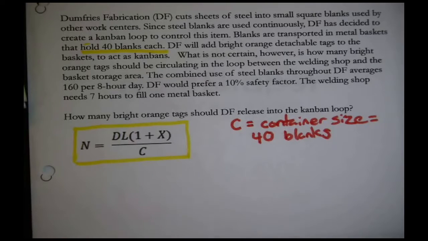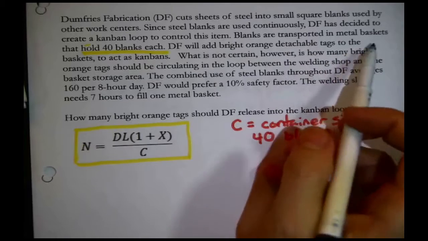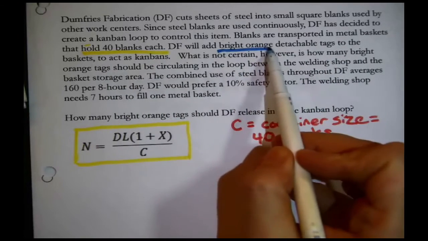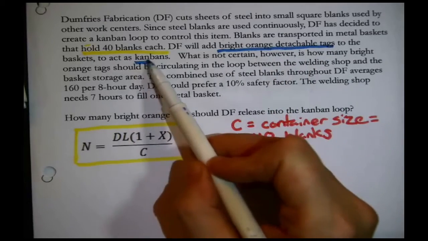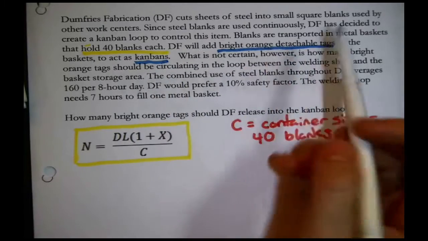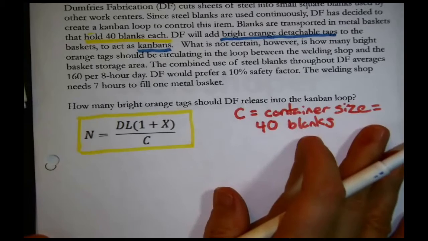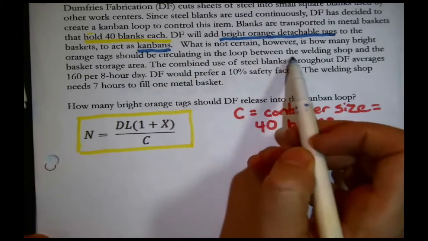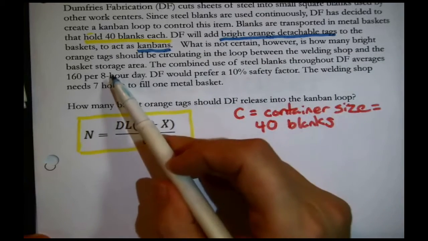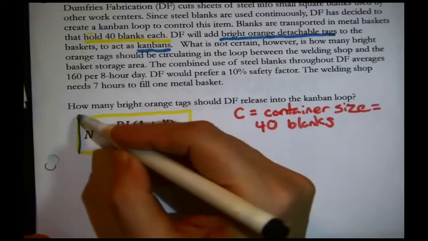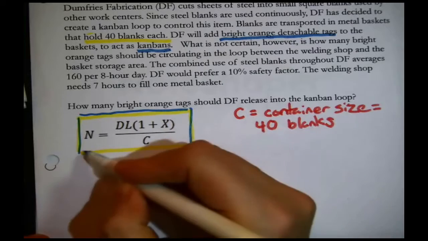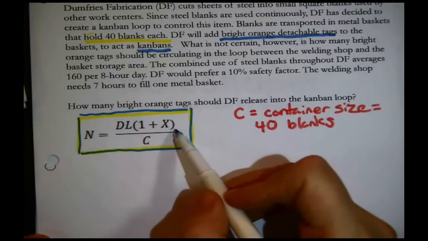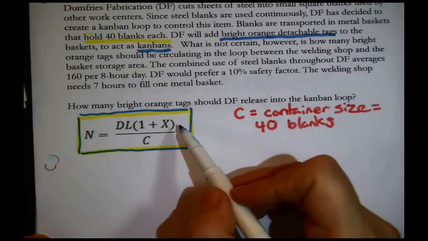Dumfries Fabrication will add bright orange detachable tags to the baskets to act as Kanbans. So bright orange tags are the same thing as Kanbans. That's what they're going to be using for Kanbans in this scenario. What is not certain, however, is how many bright orange tags should be circulating in the loop between the welding shop and the basket storage area. That must be why the formula has been snuck in there, but we're still missing a bunch of stuff.